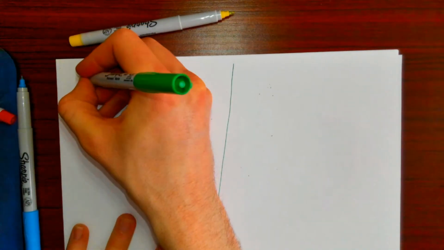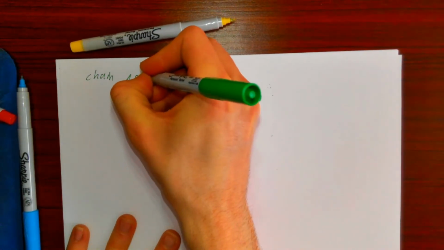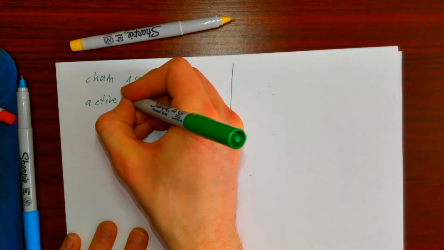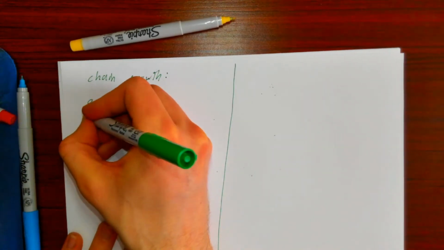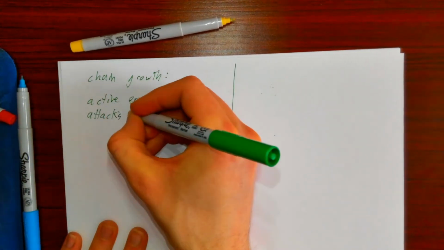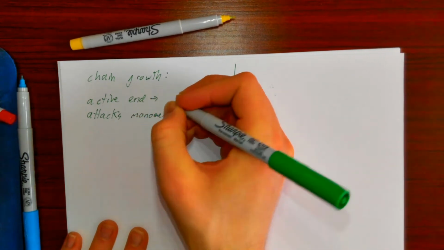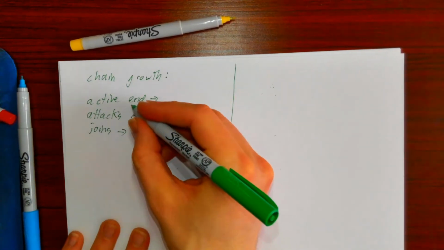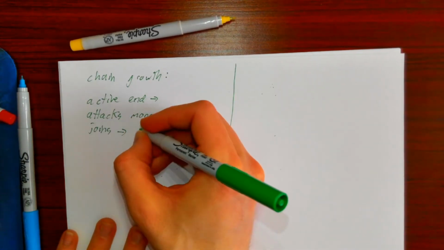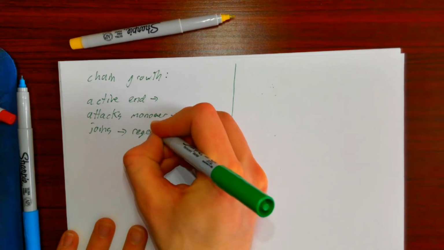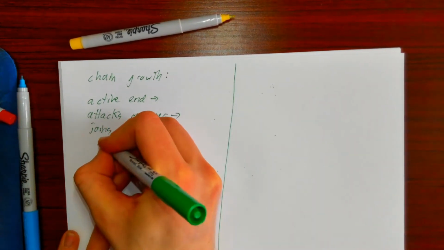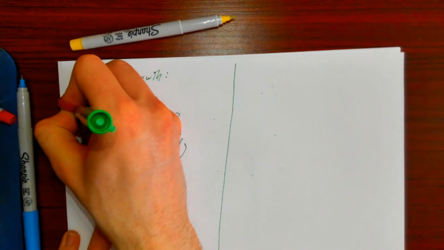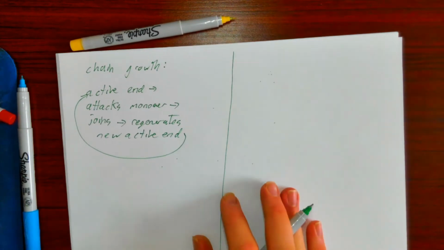So chain growth, there's an active end, and that attacks a monomer that then joins, and what was part of the monomer now regenerates a new active end. And then you can imagine this goes back to the start, and you repeat.